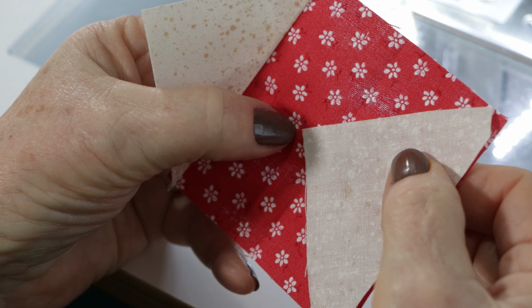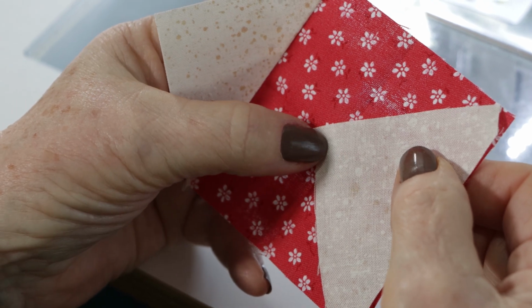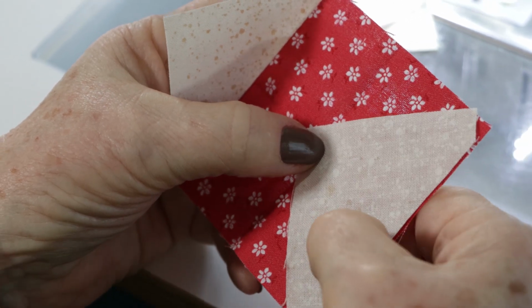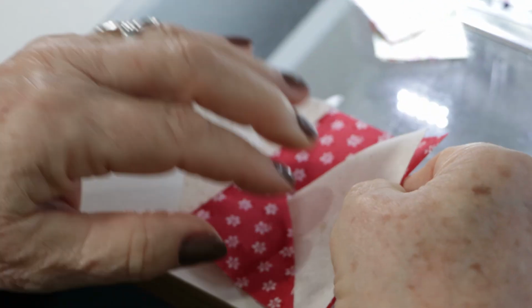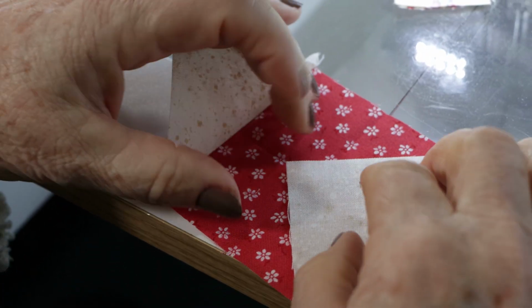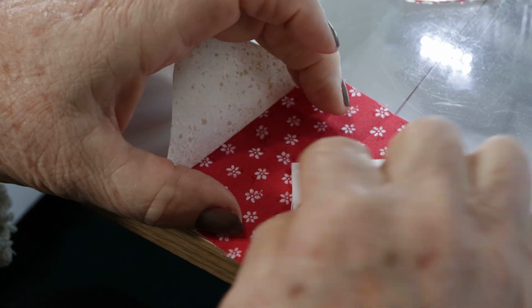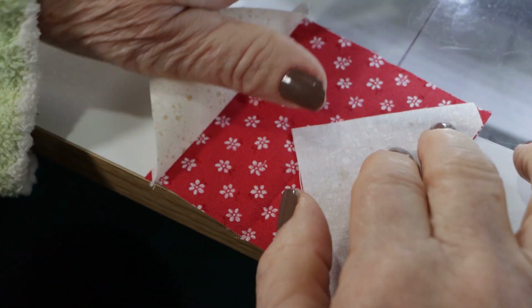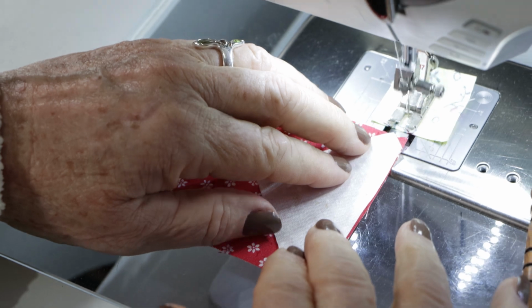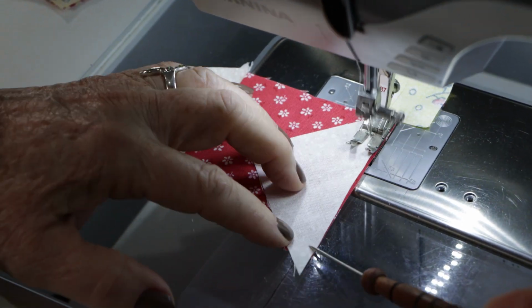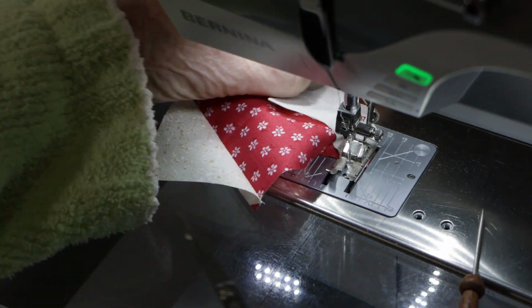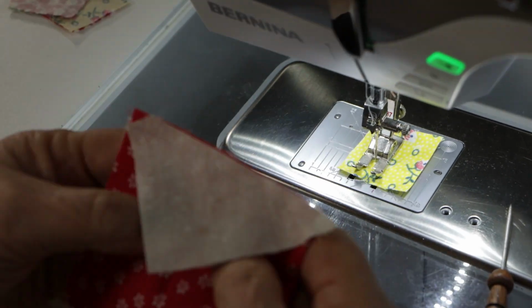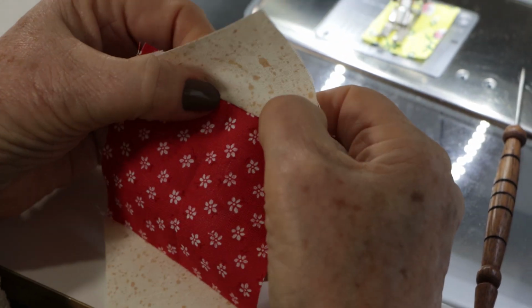See, that point now is in that center fold, which is precisely where it needs to be. I'm aligning the edges. Now I'm going to go back to my machine. Every time you move your fabric, double check that center. So now I'm going to go back to the machine. So I'm going to fold that back again.